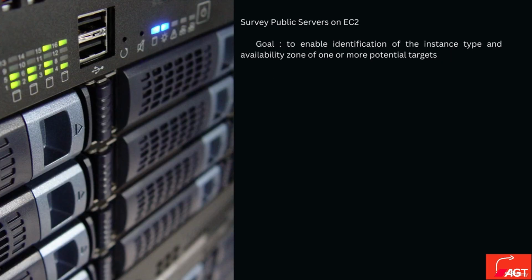A research project called Survey Public Servers on EC2 sought to find security flaws in public servers hosted on Amazon EC2. In order to find the open ports and services that are being used by EC2 instances and to identify potential security threats, the project involved scanning the public IP addresses of EC2 instances.